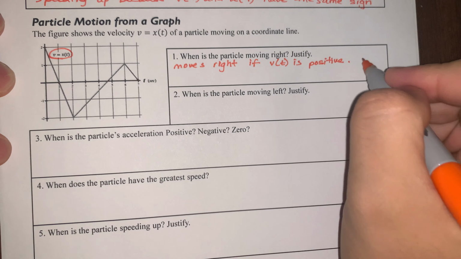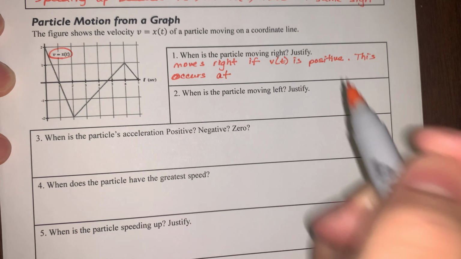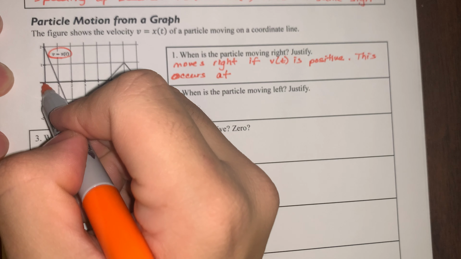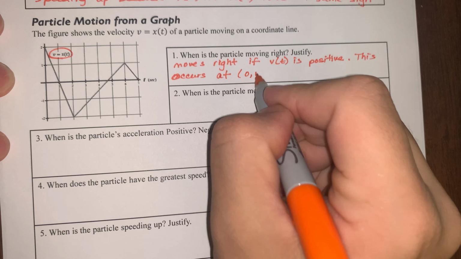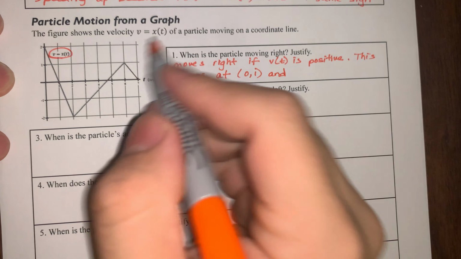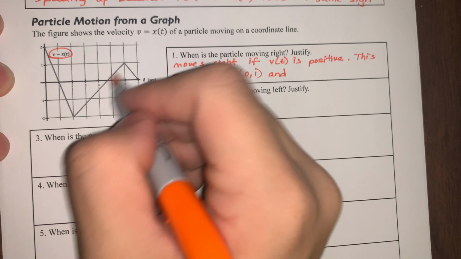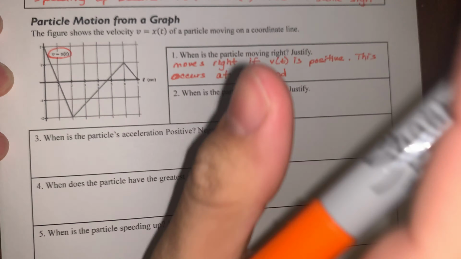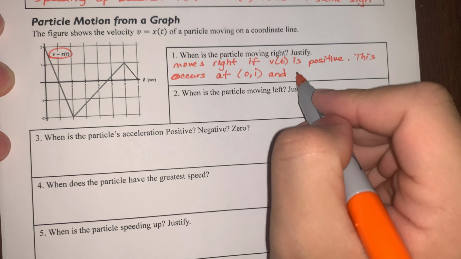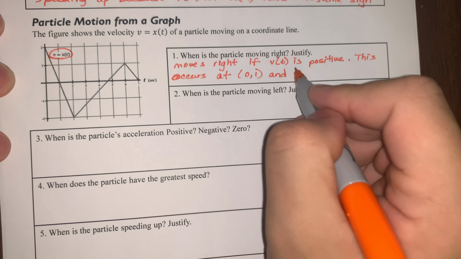So this occurs from 0 to 1, and from, I can't really tell. You wouldn't have to guess. I mean, sure, you can maybe use a linear approximation for those of you who know how to do that, but let's just say 4.7 for now. 4.7 to 7.